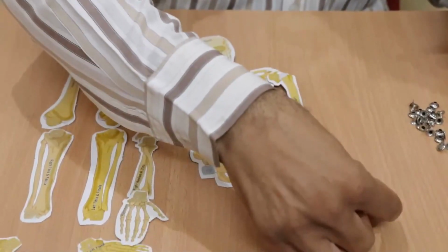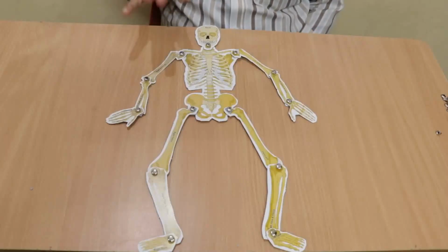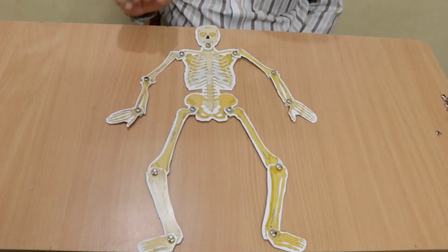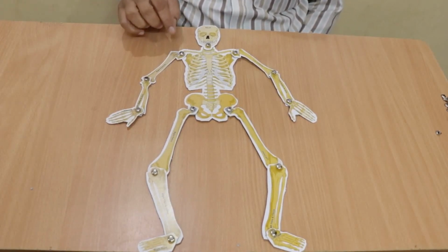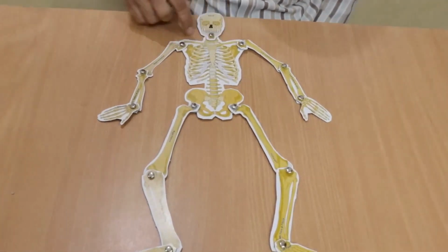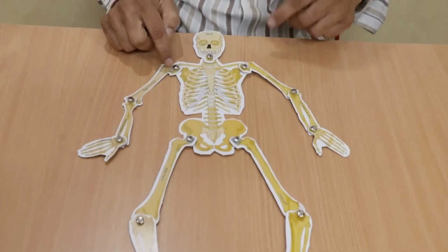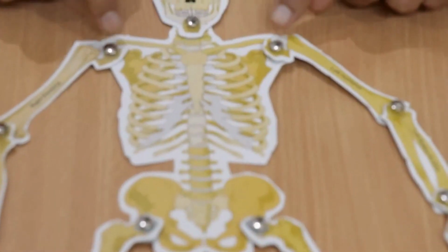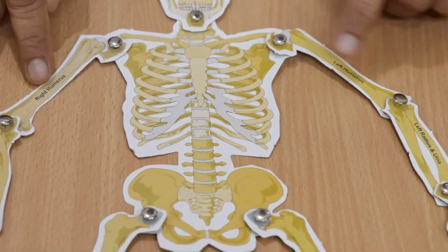So let us complete all these joints. Okay. Now we have joined this skeleton completely. Some precautions you must take while joining the bones. Here are these two regions which are like ball and socket structures. They must come here. Again, mind this right and left.